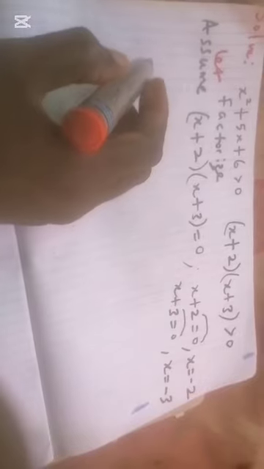Let's say this first one. So x plus 2 is equal to 0. So when you solve this, this number will come out. So what we're going to have is x is equal to minus 2. And the second one, x plus 3 is equal to 0. So when this one comes out, we're going to have x is equal to what? Minus 3.